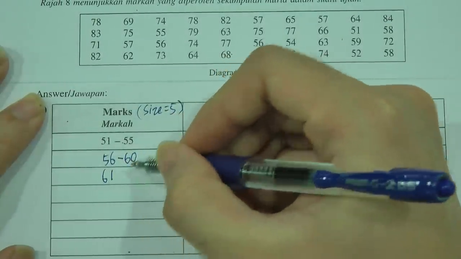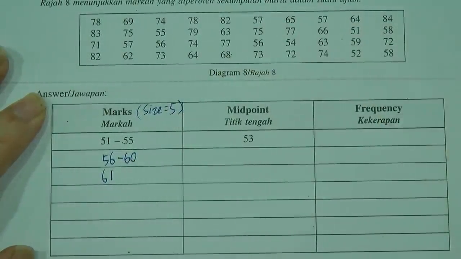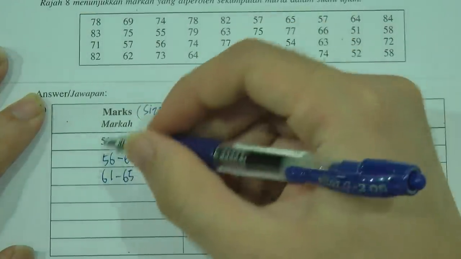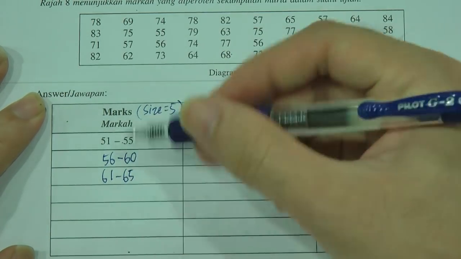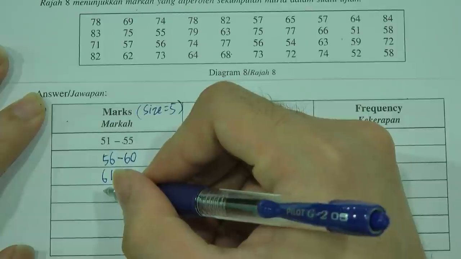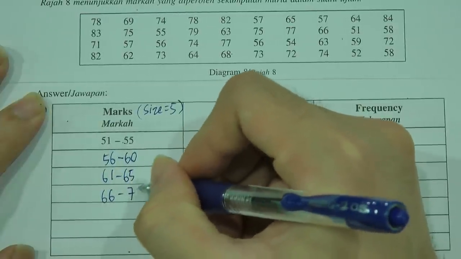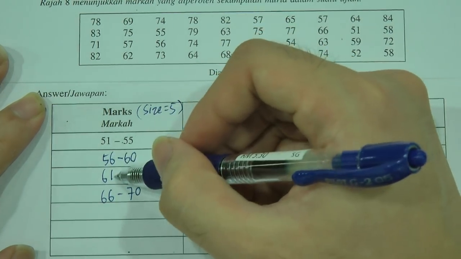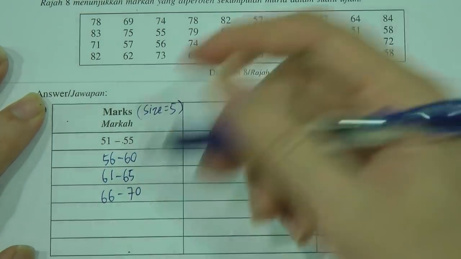From 61, you calculate 5 numbers: 61, 62, 63, 64, 65. So until 65. So you roughly see the pattern of the numbers. The next one will be 66 to 70. You can see here is 50, 50, here is 16, 16. If you see the pattern, you can easily finish.